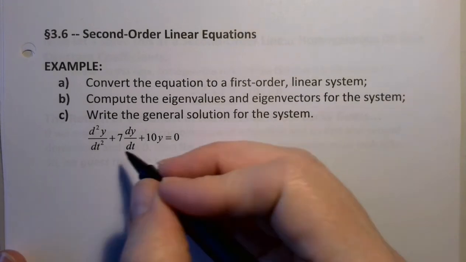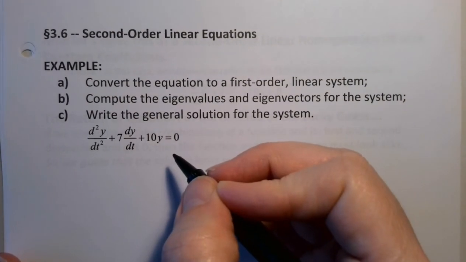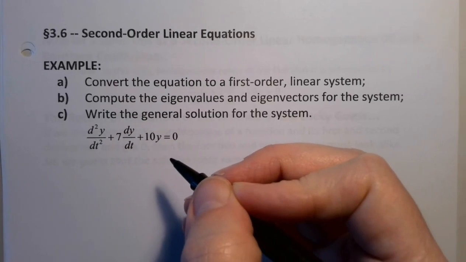We just have to make a presumption. So here's an example of a second-order differential equation in terms of y.